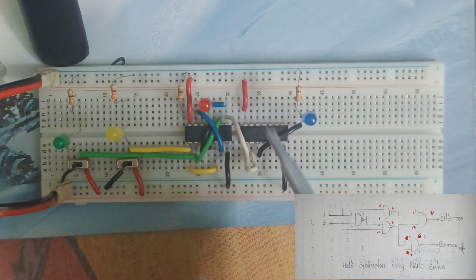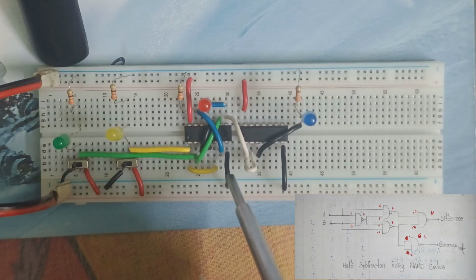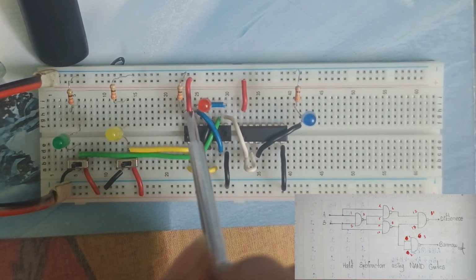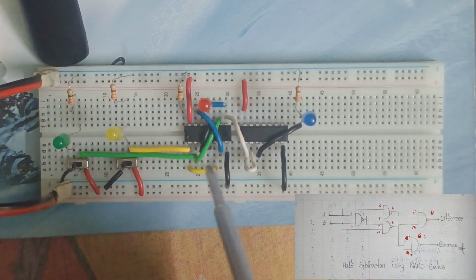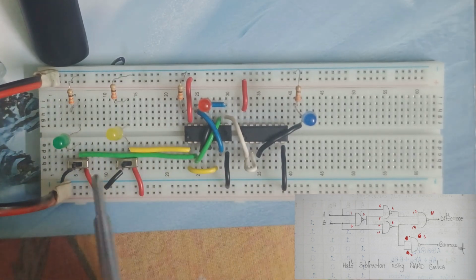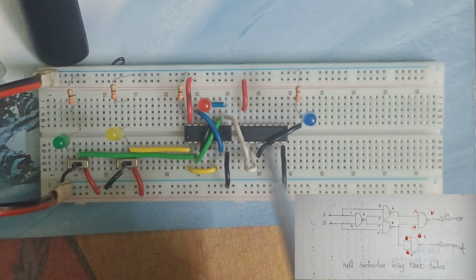This is the VCC and this is the ground. Again, this black wire is for powering the first IC. This is the ground, and this red wire is the VCC for the first IC. So yeah, everything is done, and let's see the inputs and outputs of the circuit.